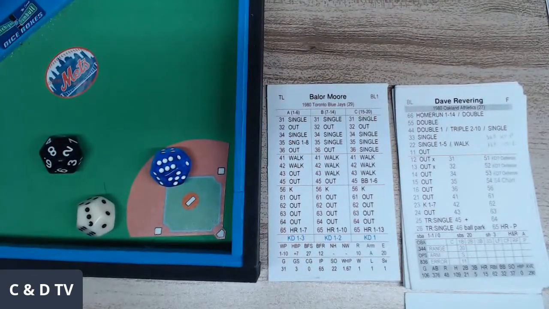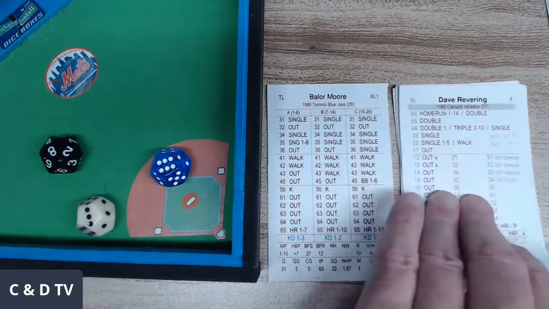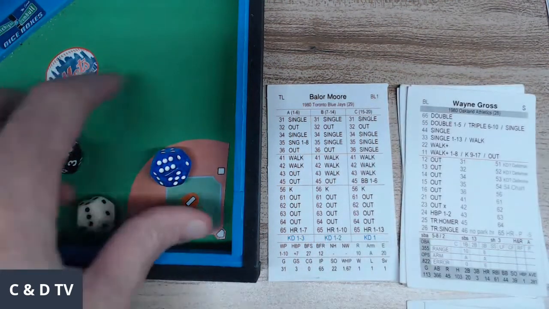Let's see what it says about advancing on a fly to center field. With 1 out, runners will go to second and third if they're fast. So Murphy's fast, so he will tag up, and Page is fast, so both will tag up on that fly to deep center field. So second and third now, and here comes Wayne Gross.